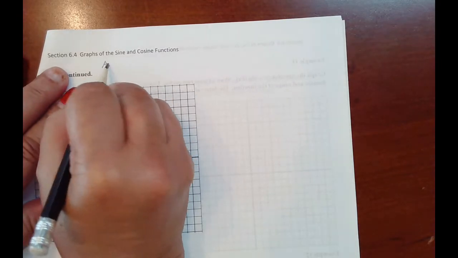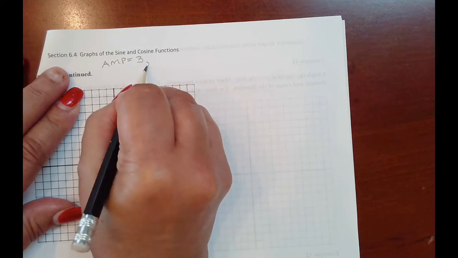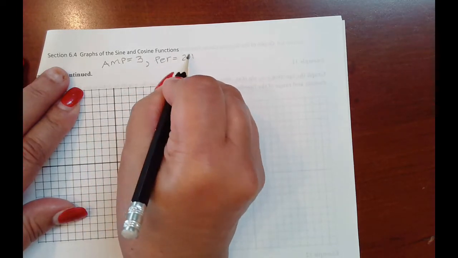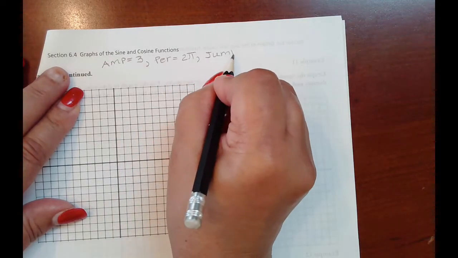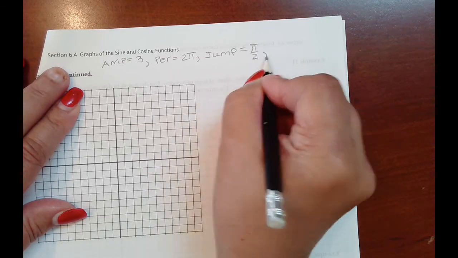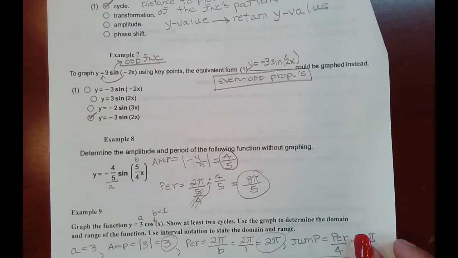Yeah, I'm just going to put some of that information right here. Amp is 3, period was 2 pi, the jump, pi over 2, start point was 0, 3.